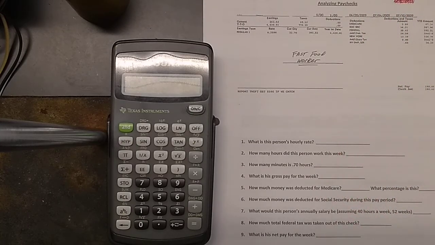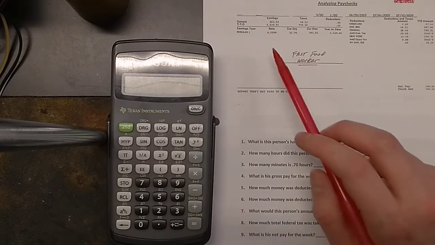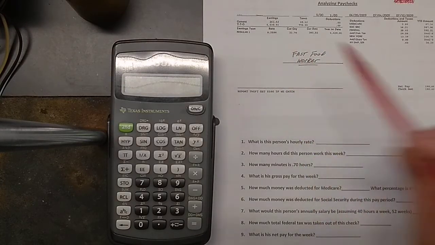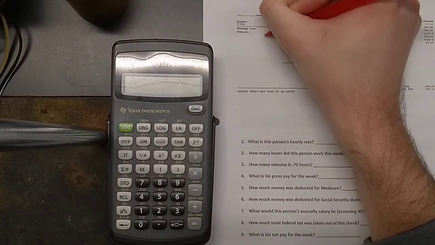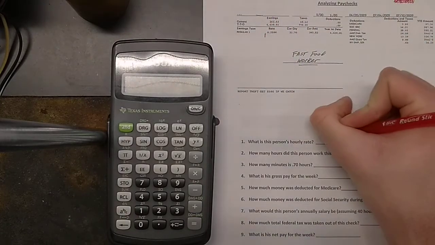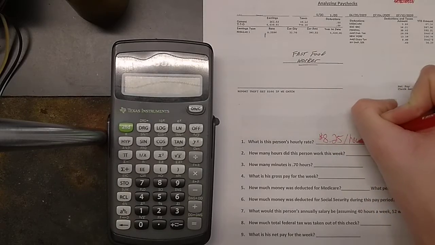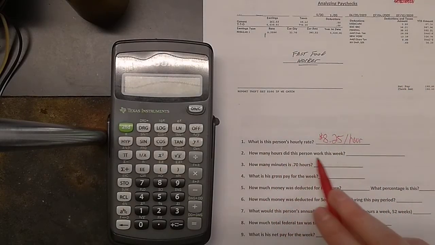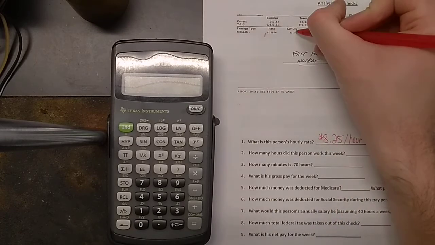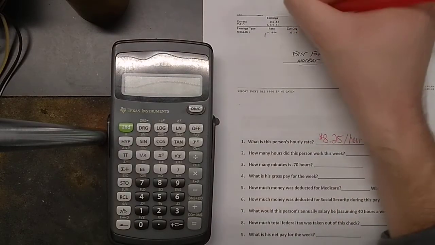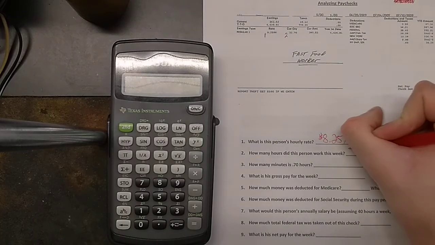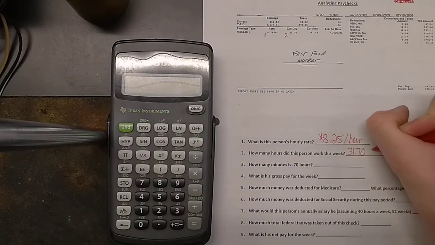So let's answer these questions. We've talked about what all these different numbers and headings and columns are. We can now answer these questions. What is the person's hourly rate? Well, we talked about that. The hourly rate is this rate right up here. So I'm going to put a 1, and I'm going to write in their hourly rate is $8.25 per hour. How many hours did this person work this week? We talked about that as well. That's this current quantity right here. They worked 31.7 hours.